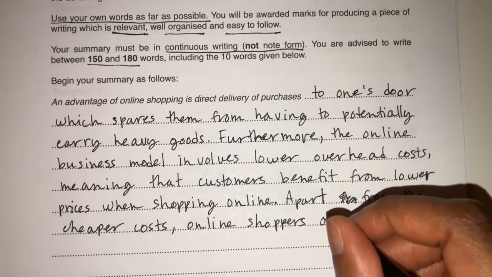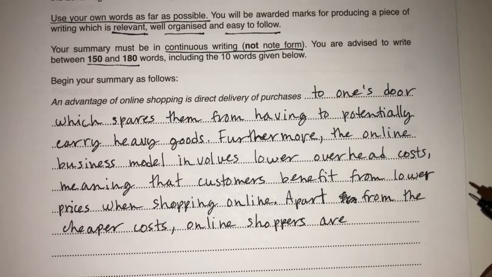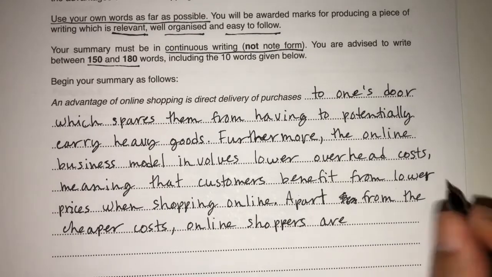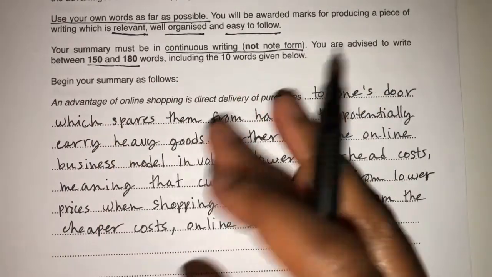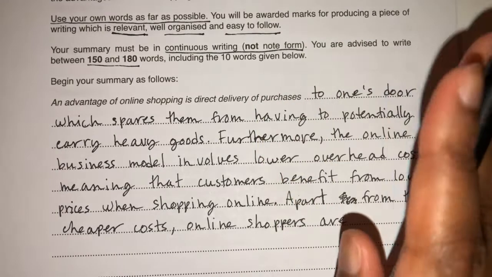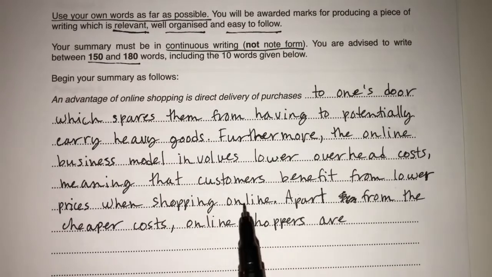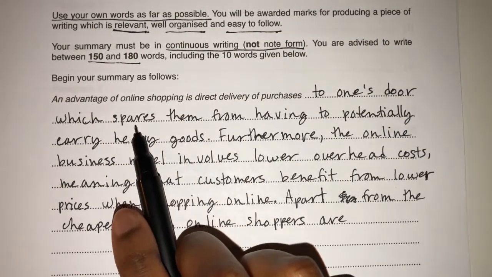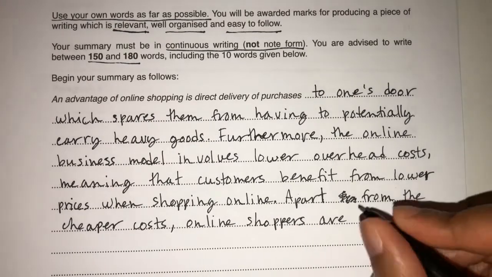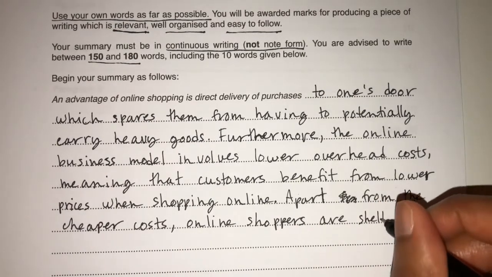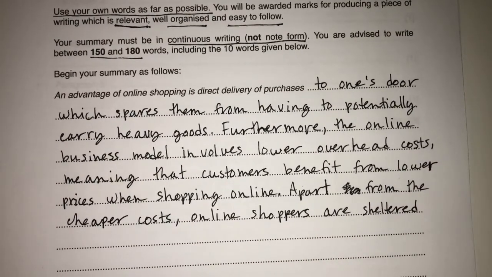Online shoppers are spared. I used spares here already. So again, I'm trying to show them that my English is quote unquote good, so I'm looking for synonyms. I don't want to repeat the same thing too much. So they are spared, they're saved. Online shoppers are, here you go, are sheltered. Okay, they're protected. They are sheltered.